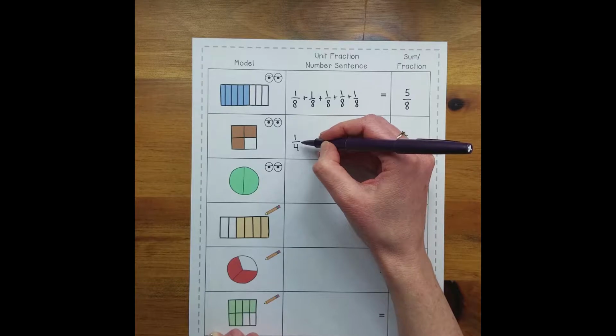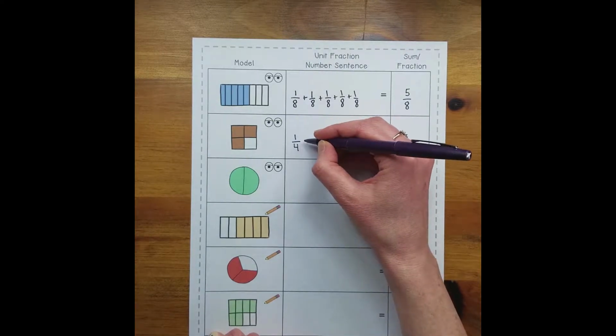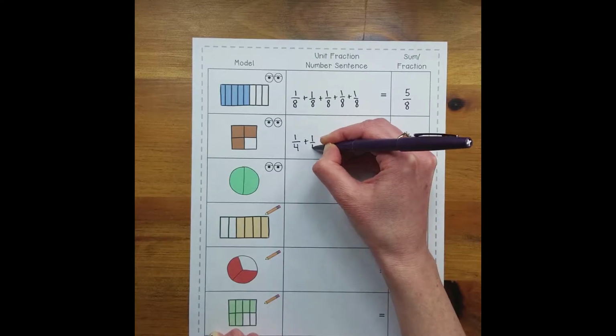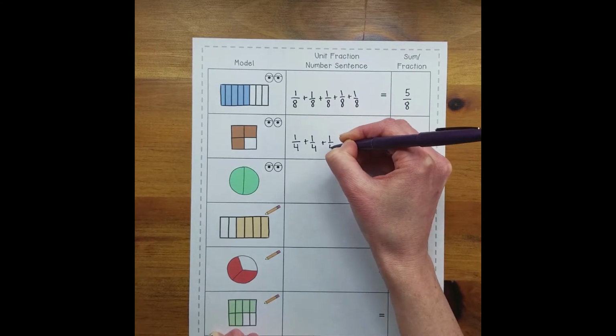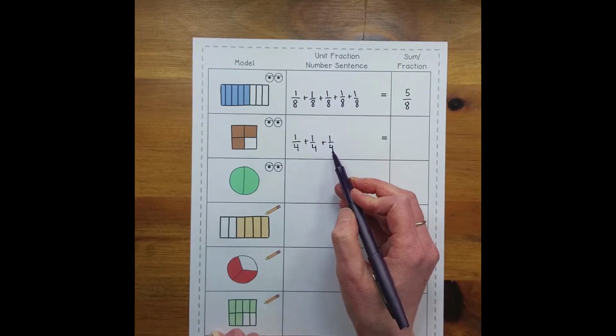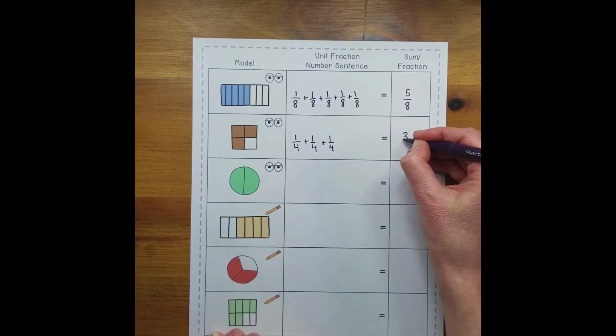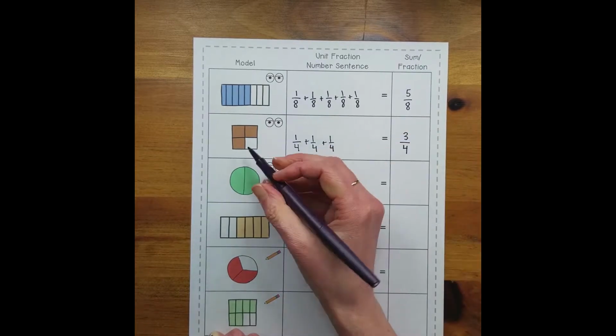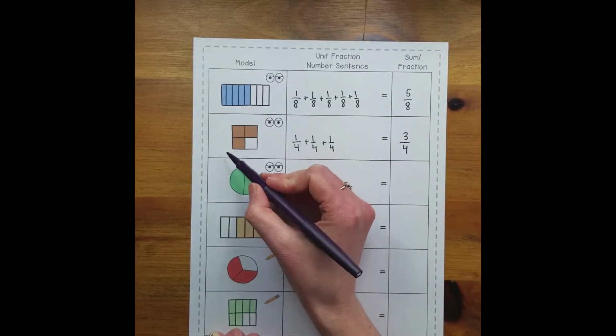You know, another name for a unit fraction is a counting fraction. I can use my unit fractions to count a total number of something. So it's 1/4 plus 1/4 plus 1/4, 1/4, 2/4, 3/4. This model shows 3/4.